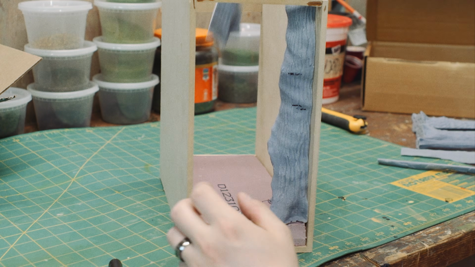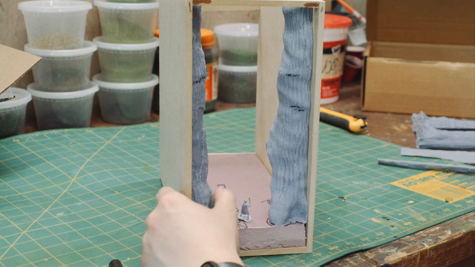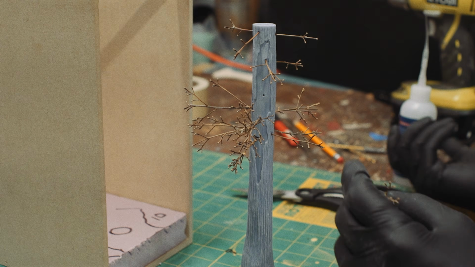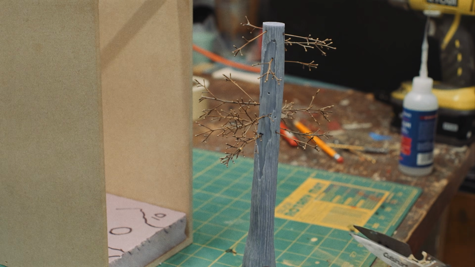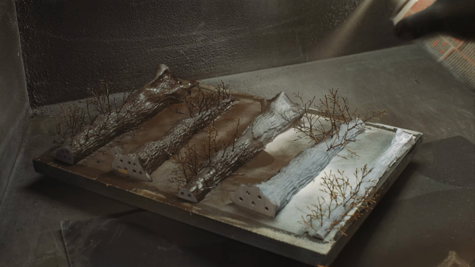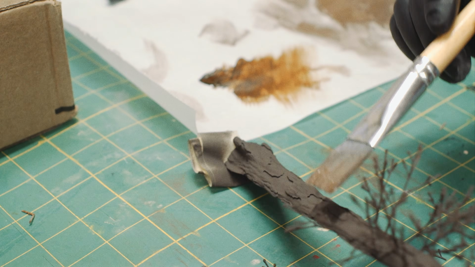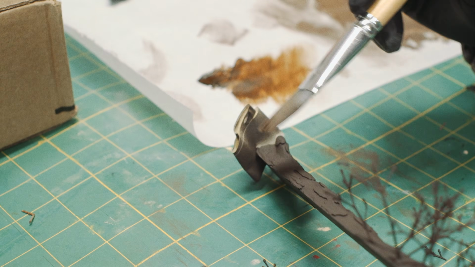After marking out the position where I thought the branches should start, I drilled a bunch of holes in each trunk, and using a little bit of super glue, installed more twigs from my backyard. I then covered all the trunks in a coat of flat brown. After that base layer of flat brown had dried, I began to paint the trunks.